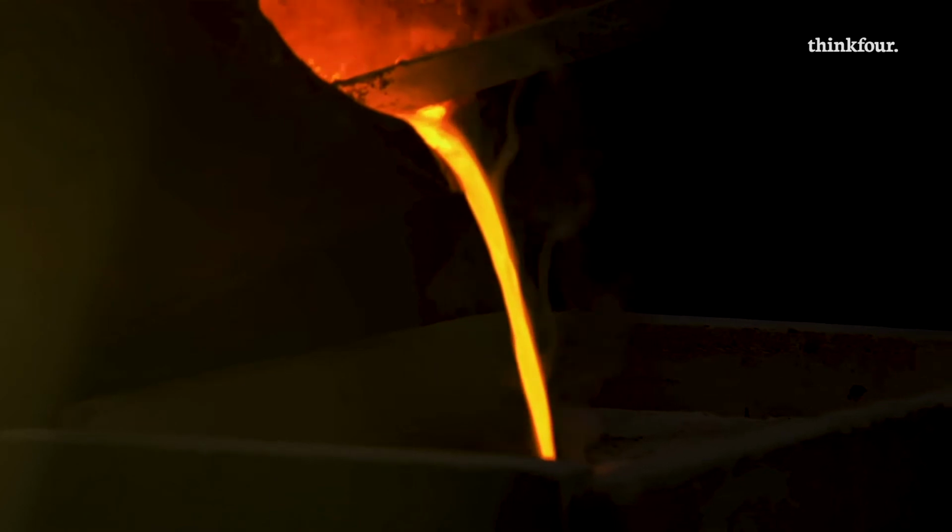So what chemical reaction can reach such power? And can we think of an even more powerful one? Let's raise the temperature. This is Think 4.